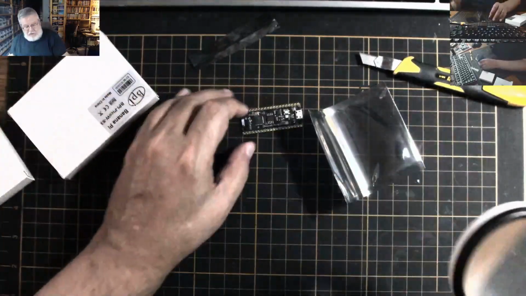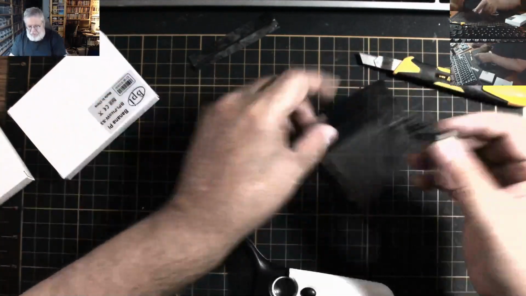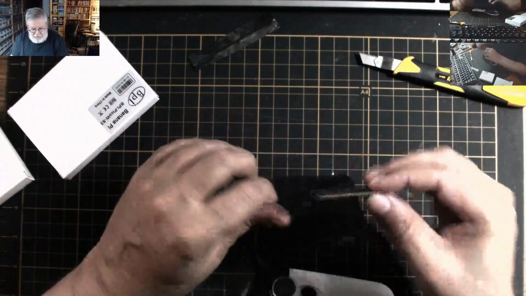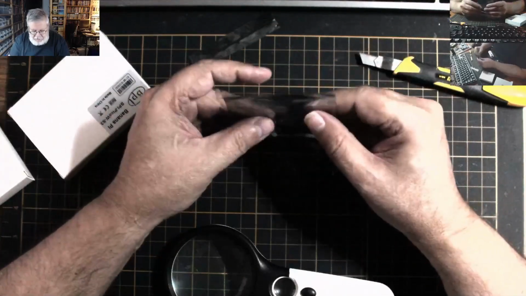ESP32-S3. So it's quite powerful. I'll have to try this out. This is an interesting alternate. But at the time I bought this, it wasn't out.